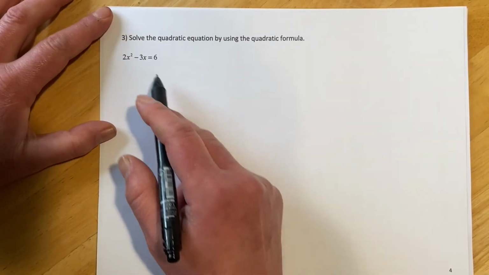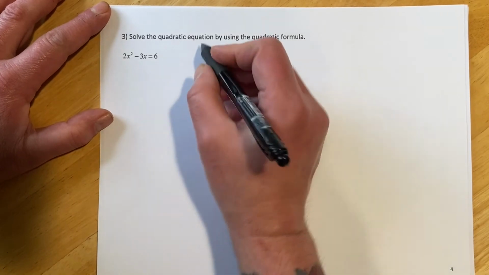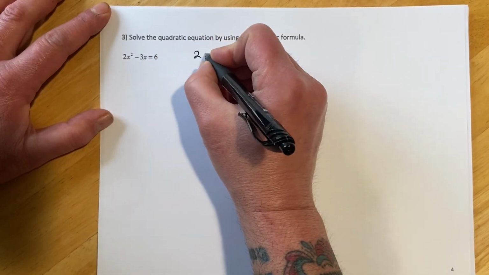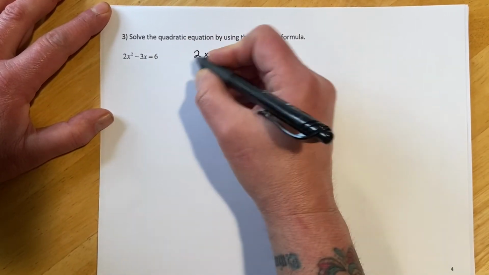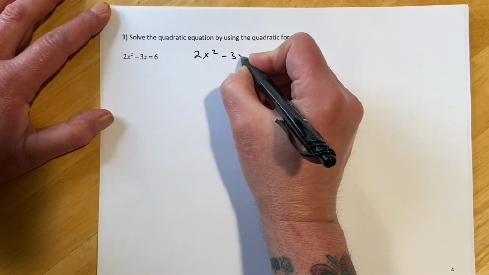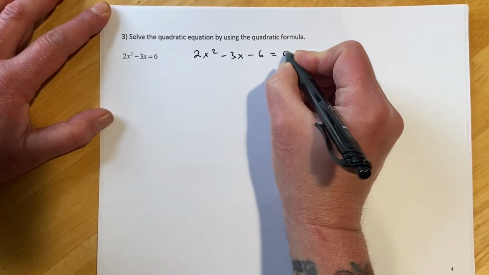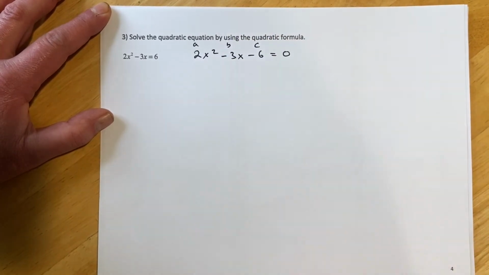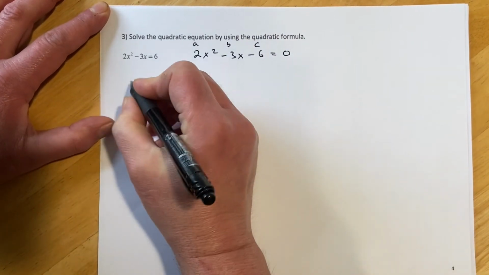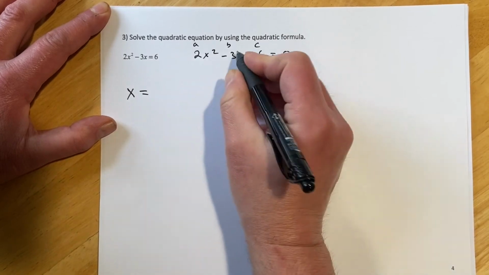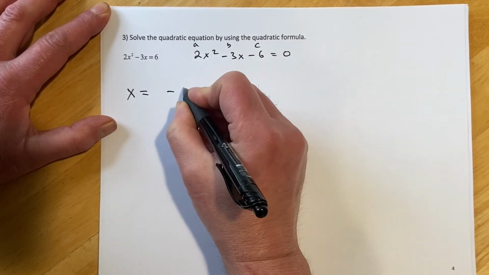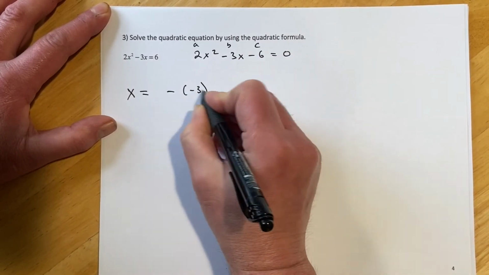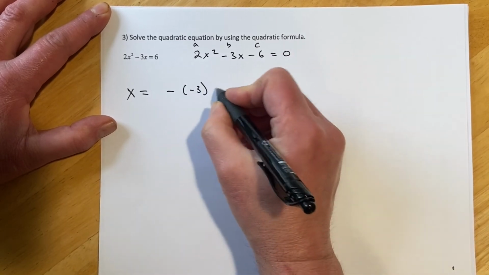Okay, for this example, it's not quite in standard form. So whether you rewrite it or just acknowledge that that should be a -6, either way, that's fine. I will rewrite it, set it to 0, and then there's my A, my B, and my C. So I'm just going to put those in the quadratic now. X equals the negative of -3. And feel free to write just +3. I'm just showing my steps here.